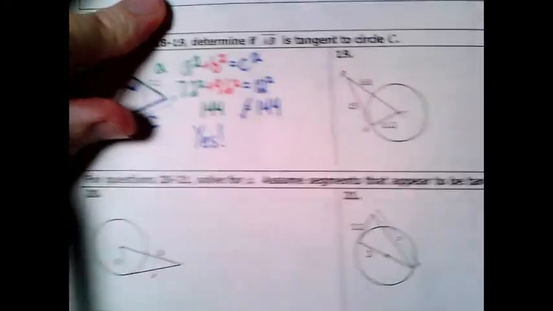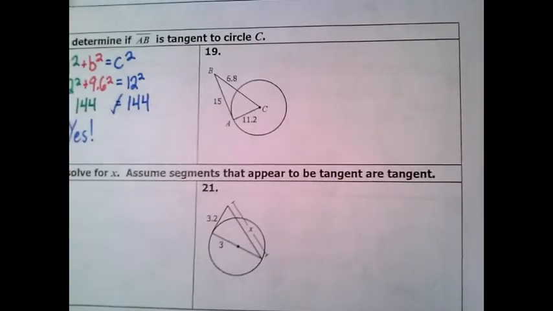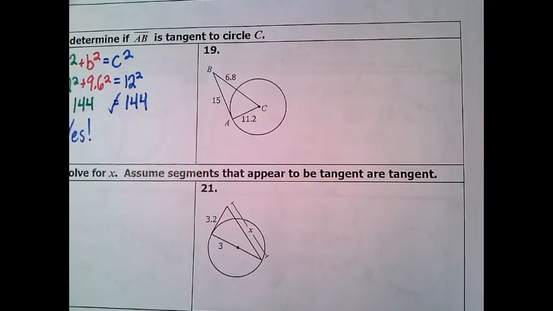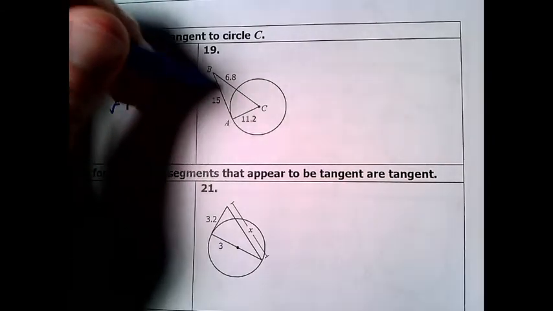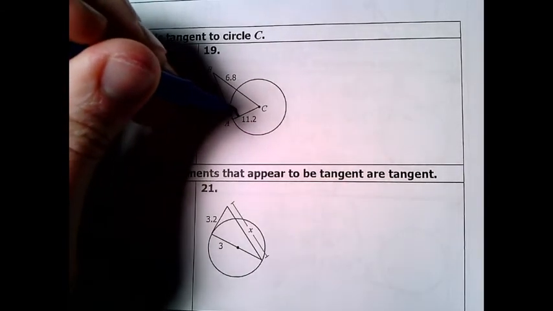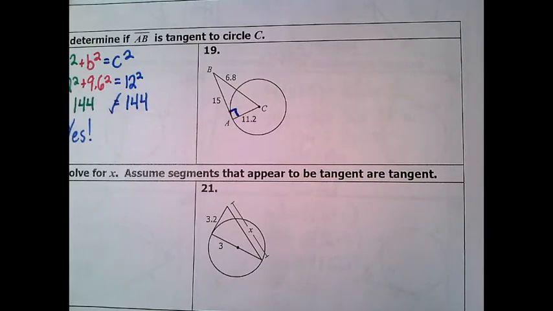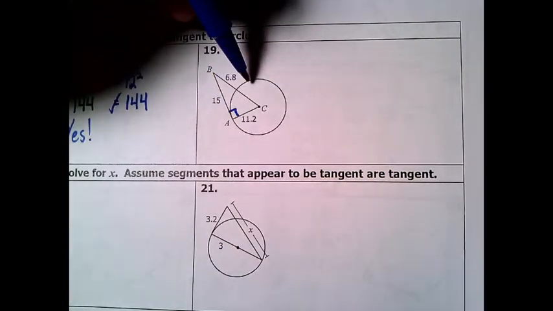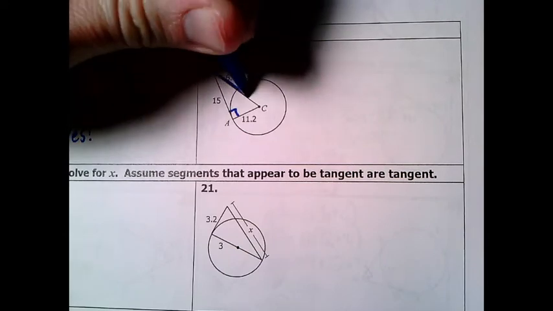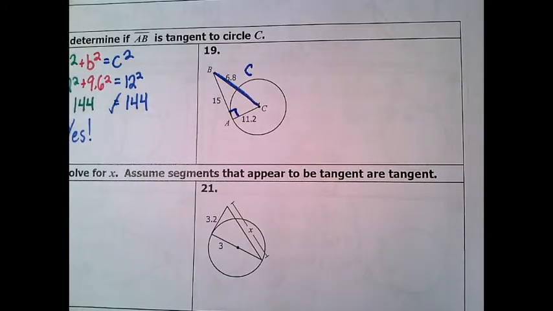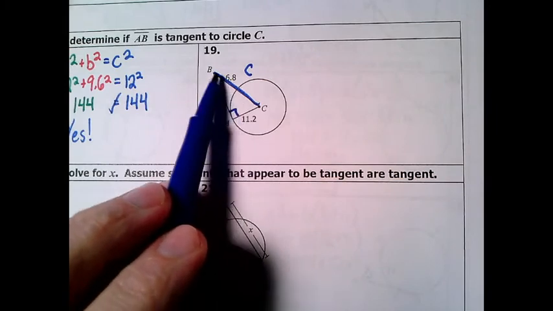Okay, so let's check the next one out. Will it be? Won't it be? Oh, it's such a mystery. Okay, so here's my tangent. Here's my radius. Tangent and radius always make my right angle. Across from that's my hypotenuse. It always points to it. So that's my C right here. But all I know is that's 6.8.